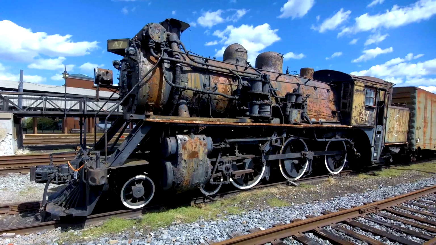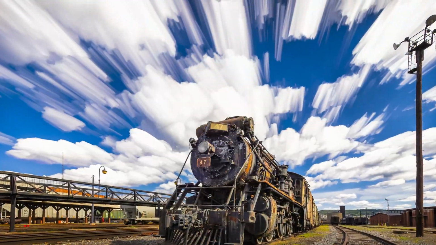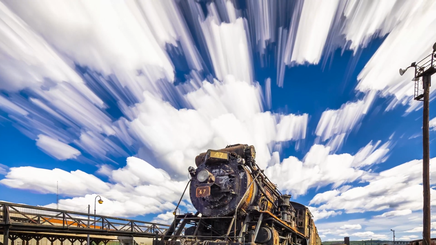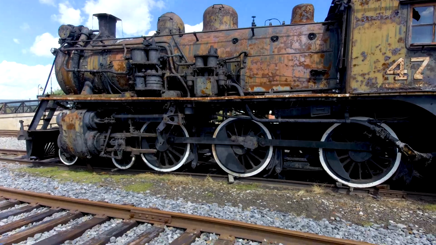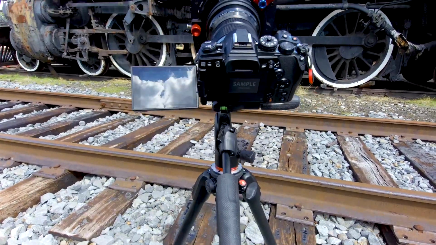Let's try some daytime live composite. For this to be reasonably successful, you'll need some moving clouds. In these images, I used a 10-stop neutral density filter with a 1-second interval for approximately 5 minutes.